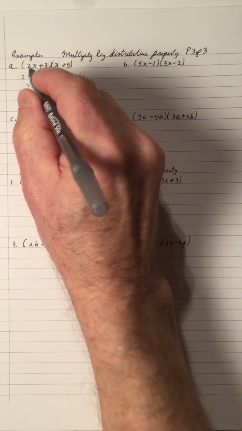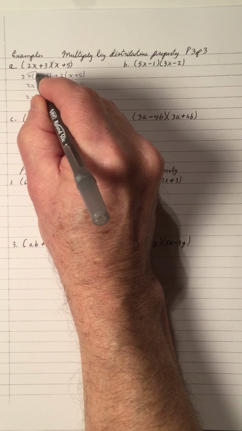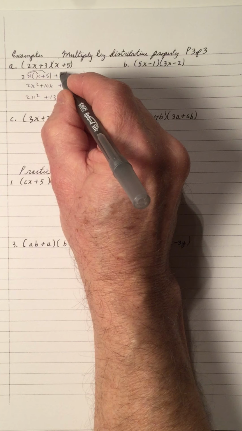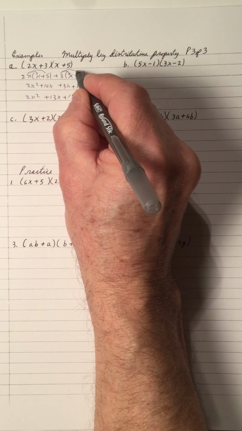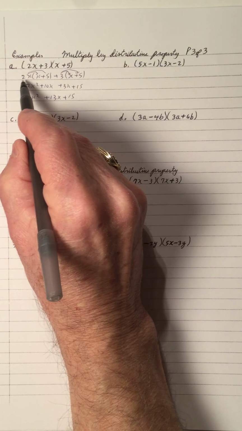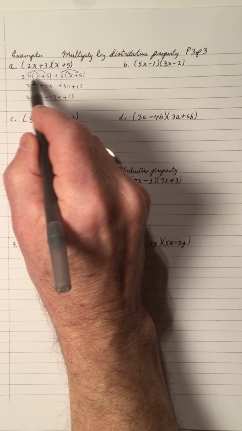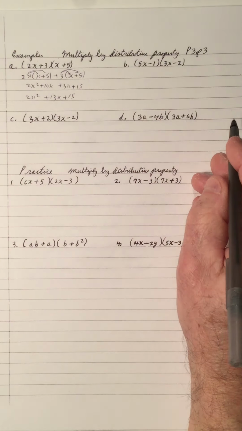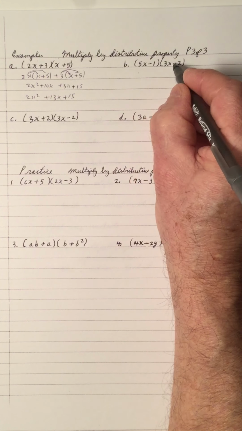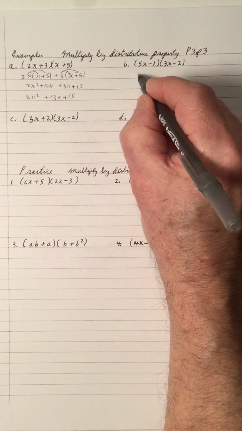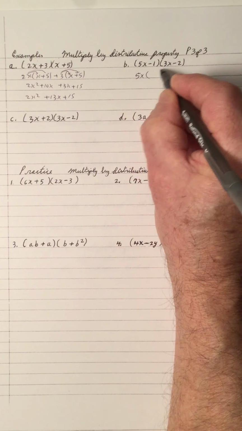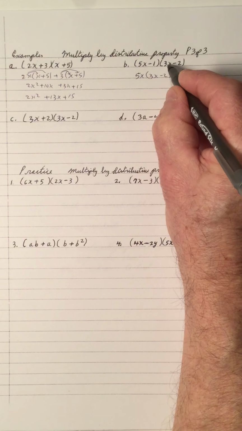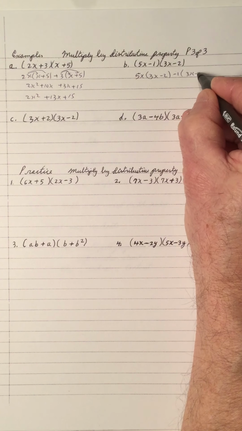Again, the 2x is multiplied by x, and the 2x is multiplied by the 5. The 3 is multiplied by the x. So I'm so used to doing it that I'll just go 2x times x, bang, 2x times 5. But if you do the arrows, you won't get mixed up. And this one is a binomial times a binomial, so it's 5x times the 2 of these, and it's a negative 1 times the 2 of them.